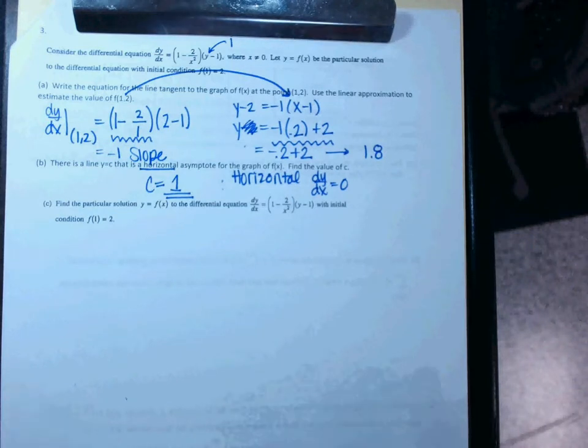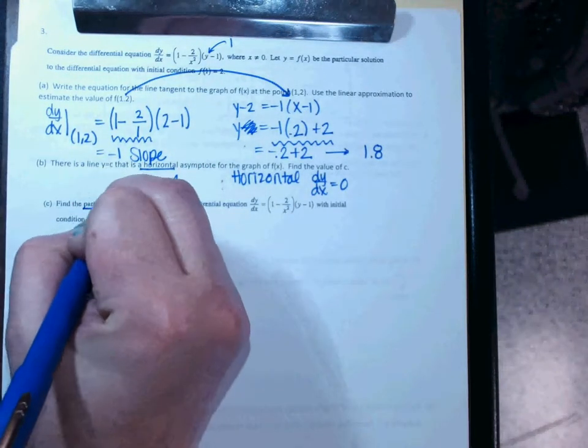Okay? So remember, that question's really, really easy. You just have to kind of remember, horizontal is a 0 slope. What will make it 0 if C is a 1? Okay, last part. What will our separation look like? We know we want a particular solution.